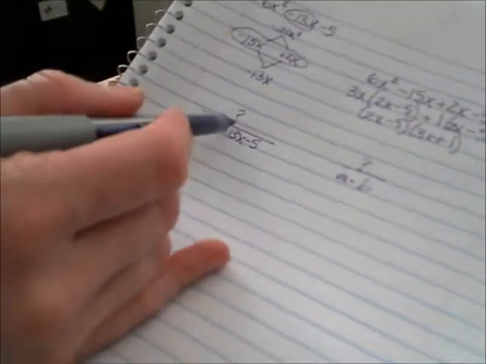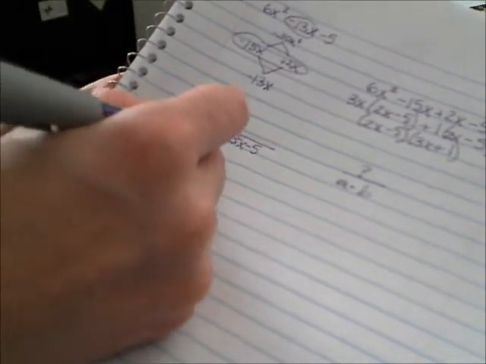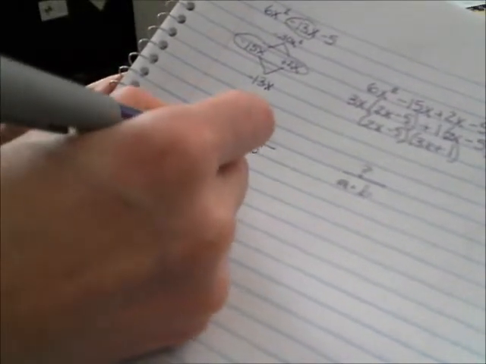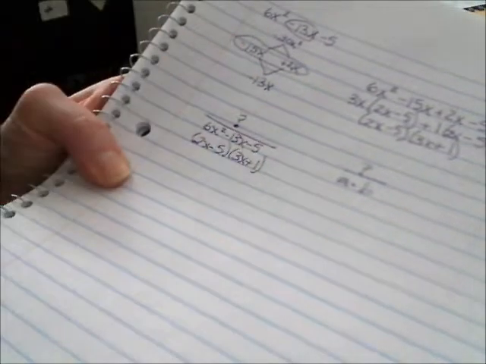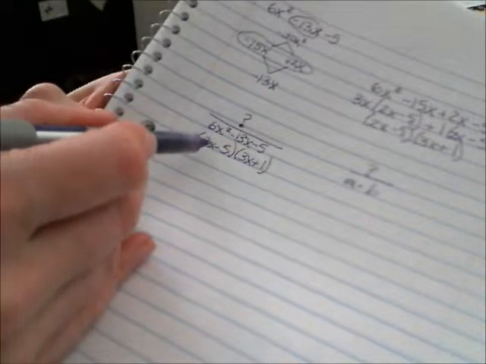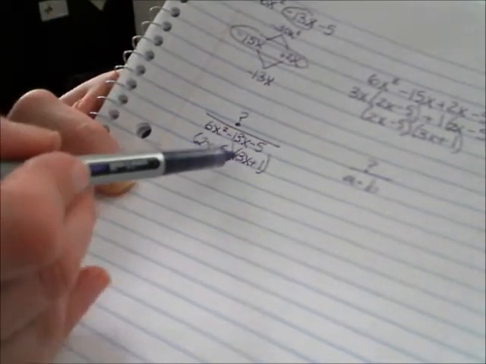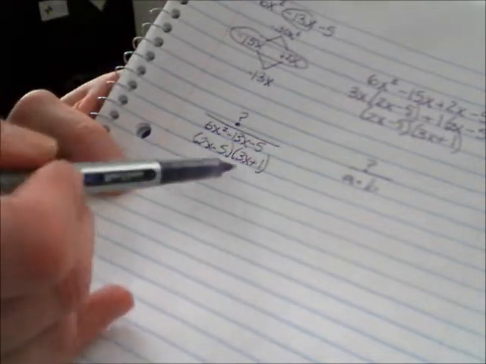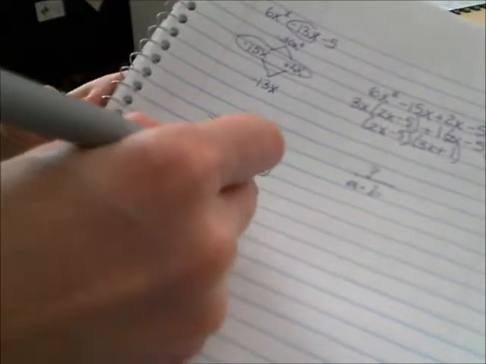So when we had this, a moment ago, we factored it, and we got 2x minus 5 and 3x plus 1. Well, if this 2x minus 5 equals 0, then the whole thing will equal 0. Or if the 3x plus 1 equals 0, then the whole thing will equal 0. So if I say, when does 2x minus 5 equal 0?